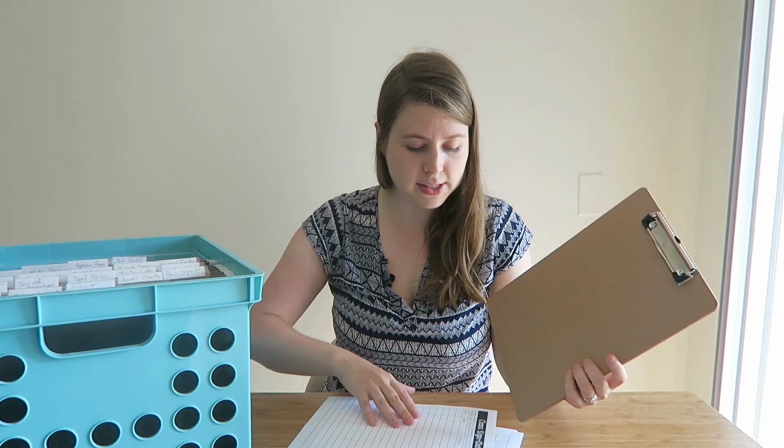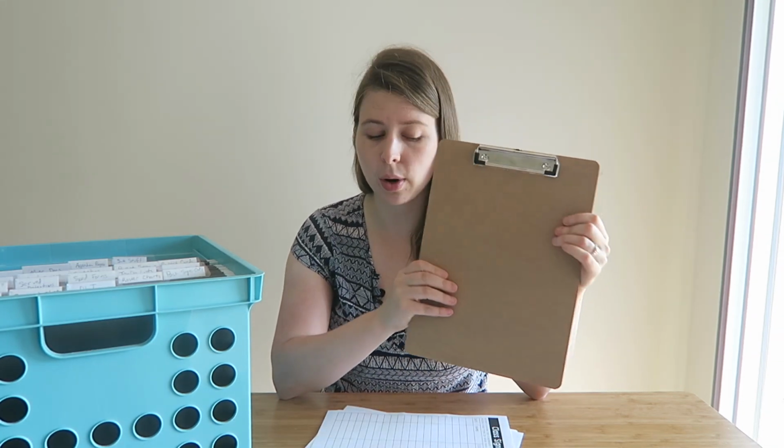A couple basic forms that can be helpful. Class sign-out sheet. This was one of those uses of a clipboard. I would simply have a command hook the clipboard to the door, have several copies of these double-sided, and then I would take a pen, tie a ribbon around it, and then attach it to the top of the clipboard so no one stole the pen. And it worked pretty well.